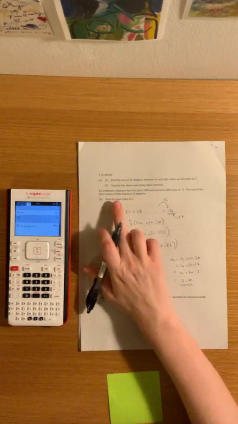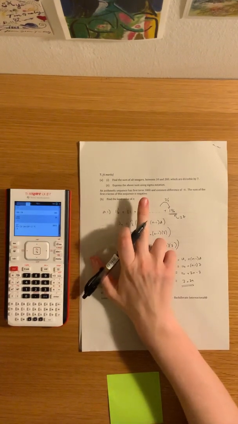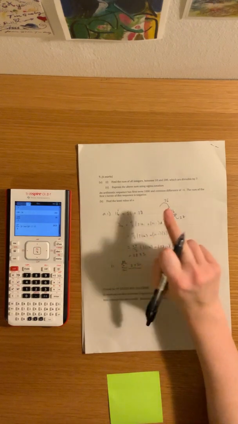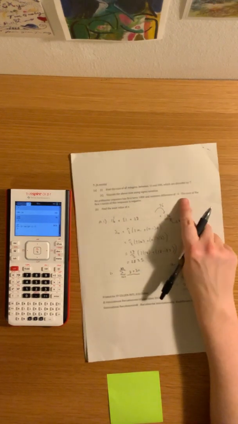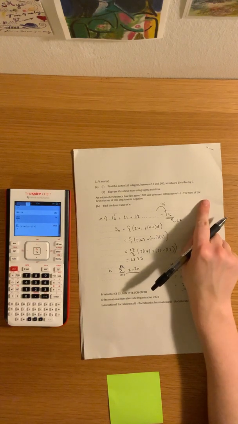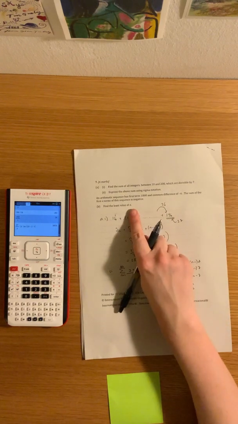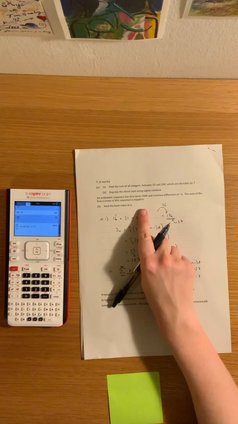The next question says, an arithmetic sequence has the first term 1,000 and a common difference of minus 6. The sum of the first n terms of this sequence is negative.